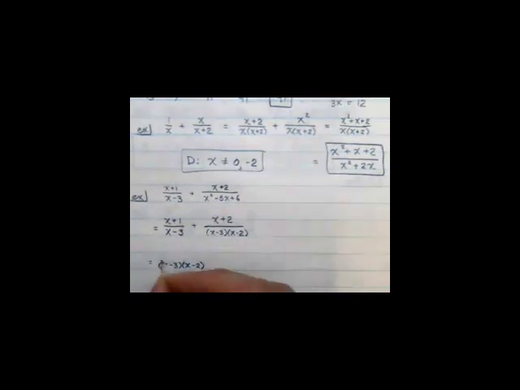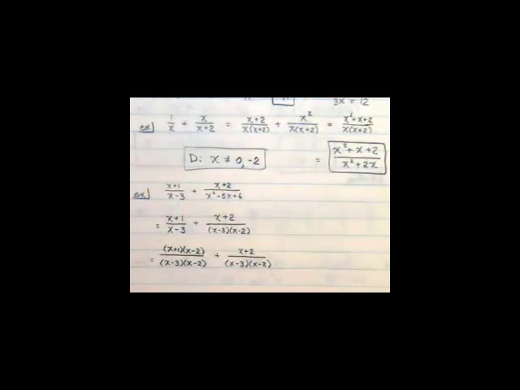And so this first one, though, I've got x minus 3 times x minus 2 as my common denominator, so I'll leave that there. And then this one I can just copy down. So what needs to go on the top of that first fraction then? We need to have an x minus 2 multiplied with the x plus 1, kind of like that.